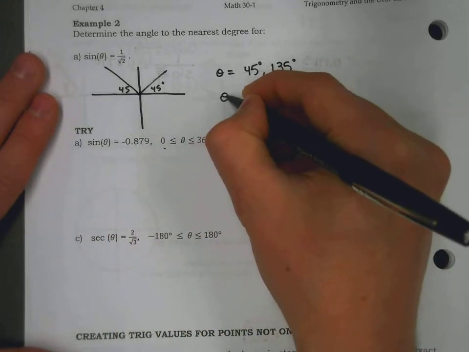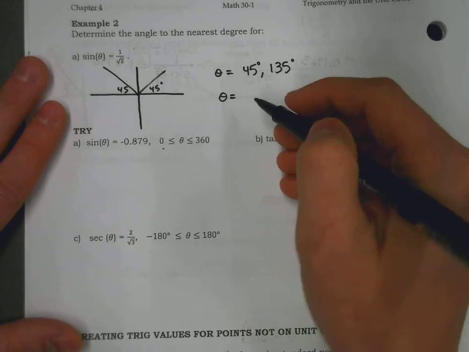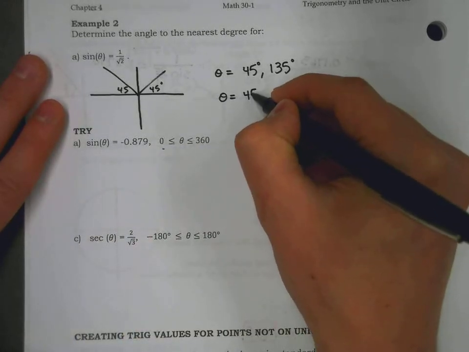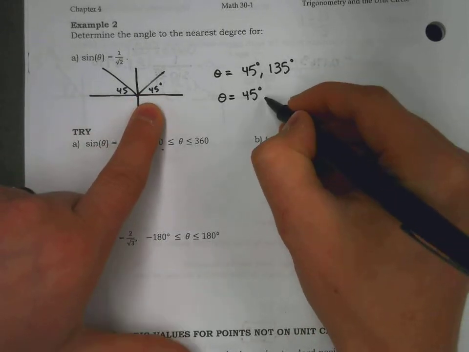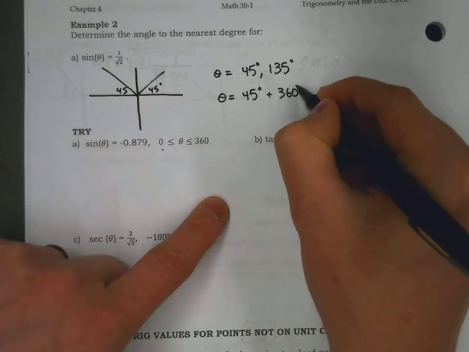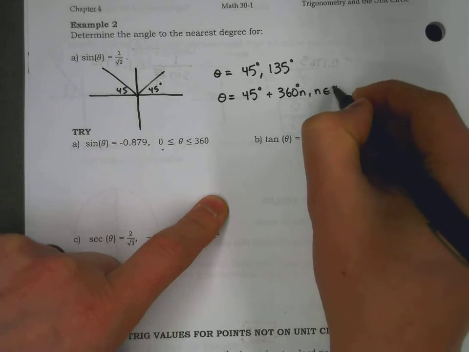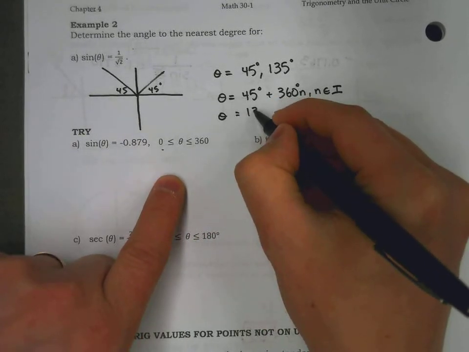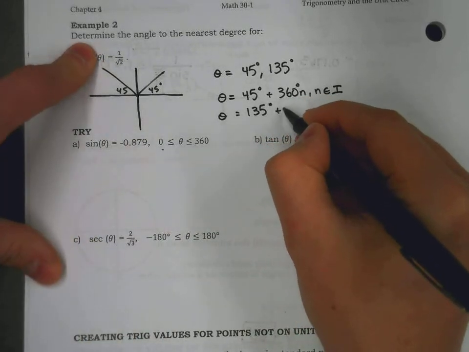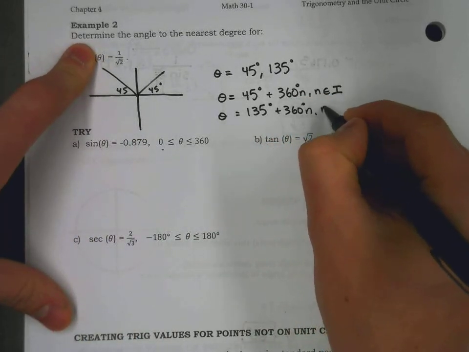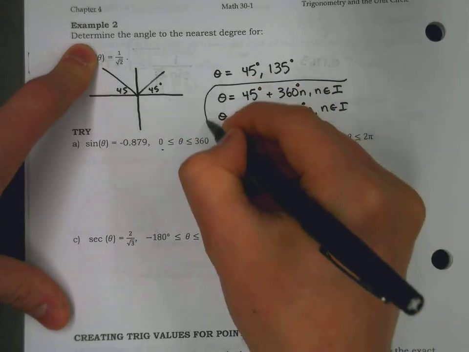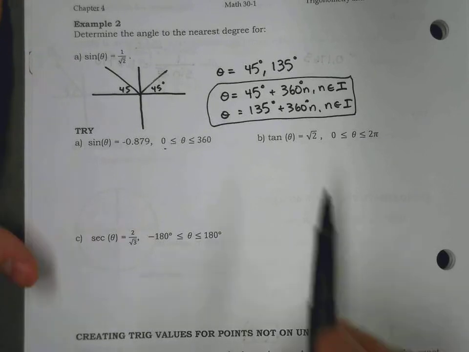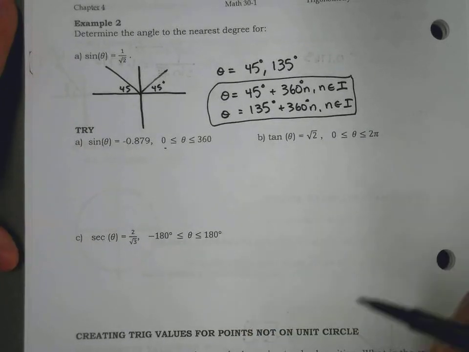In the near future, we will be asked to determine all angles if there's no solution given, or no domain given. So in the future, you'll be asked to say 45 degrees, and every rotation, every multiple of 360 going forward or back. Again, you'll also be asked to get the 135 and every rotation on that arm. This is what the future answers will look like if no domain is given. But for now, we're just trying to say 45 and 135 and feel safe.